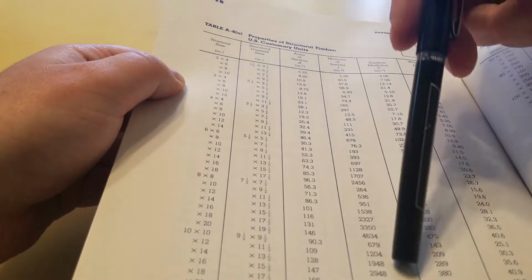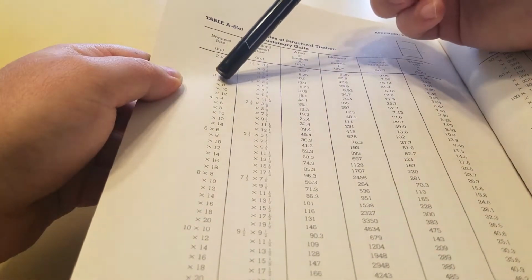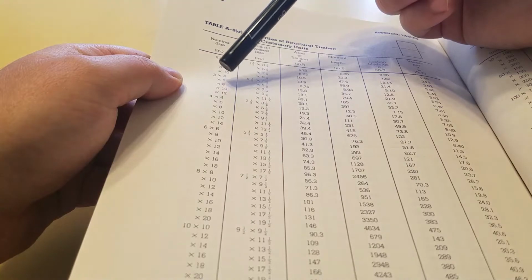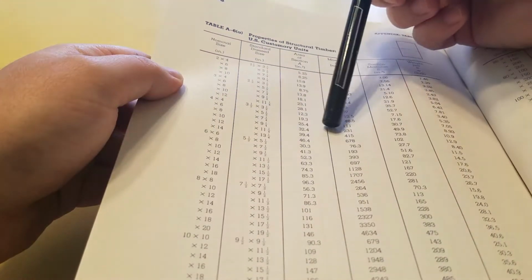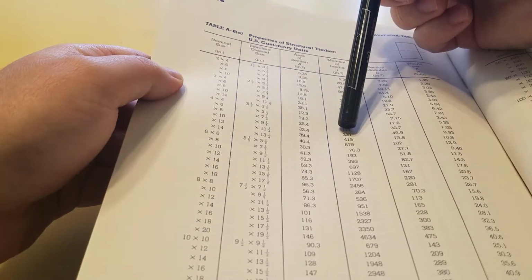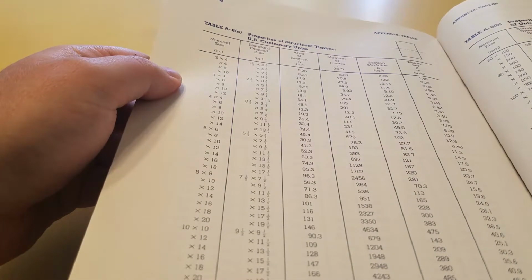Oh, it actually has a table for inertia. Let's see if we can find 4x10, 231. So you wouldn't have to calculate I if you looked here.